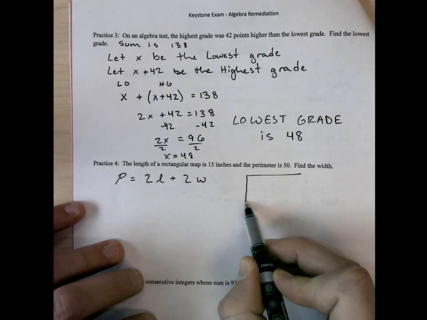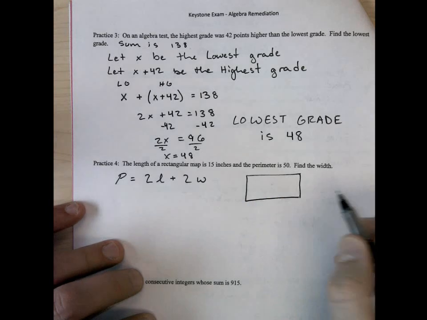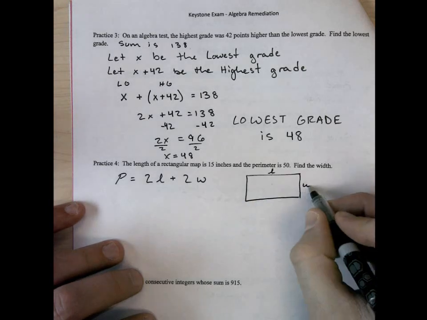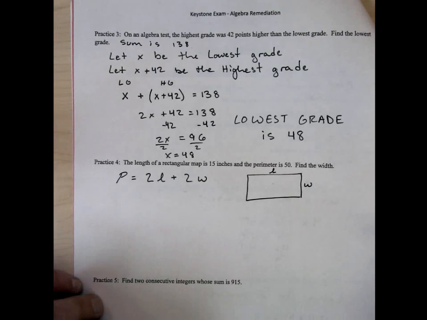So before we identify variables, why don't we write this out here? So we know that this is going to be length, we know that this is going to be width of our rectangle.